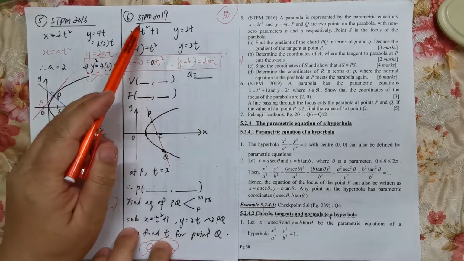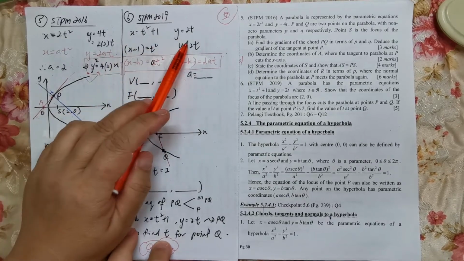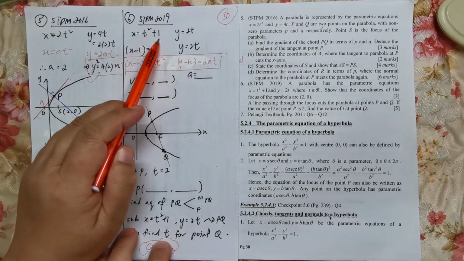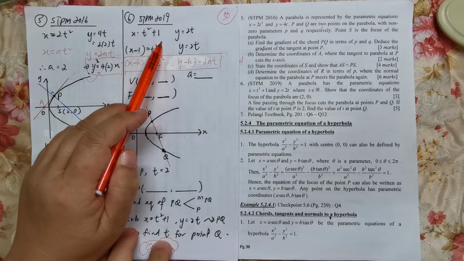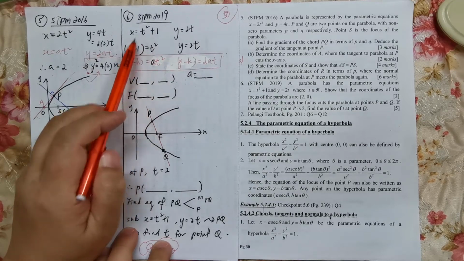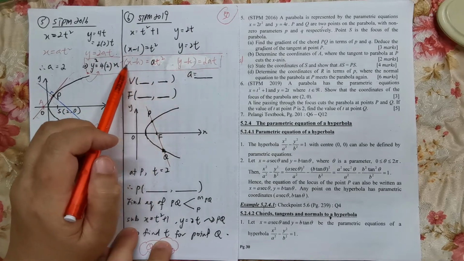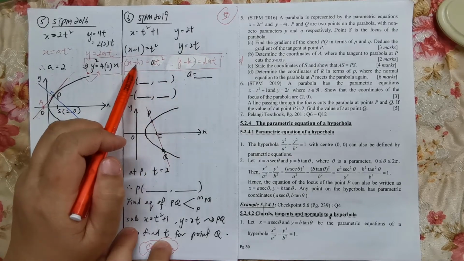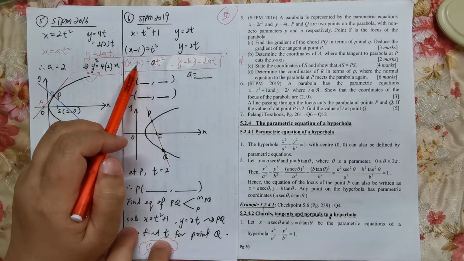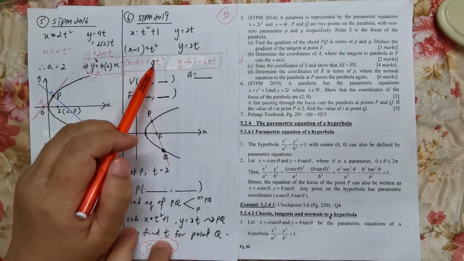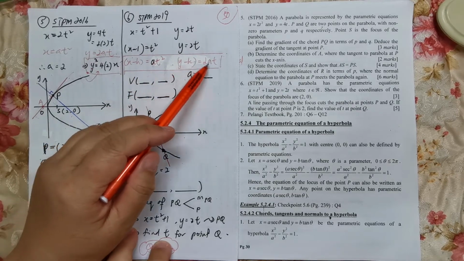You see, you are given this parametric equation. I see a plus something here, so I know that the center is not the origin. I have to shift this to this side. Compare with the standard form: if the vertex is not at the origin, (x minus h) equals at squared, (y minus k) equals 2at.